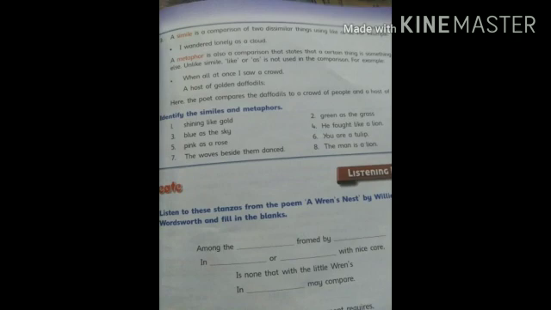Okay, now see the next page, page number 47. The heading is simile. Now, what is simile? Simile is a comparison of two dissimilar things. For this comparison, we use the word like or as. For example, I'm saying Umar is brave as a lion. So here I'm using Umar as a simile.